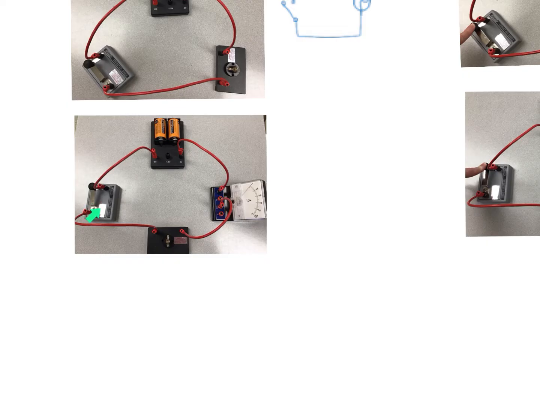And there are 2 clues that the current is not flowing. 1, the needle on the ammeter is over here at 0, and 2, the light bulb is not lit. So go ahead and draw your circuit, pause the video, draw your circuit, and then check back. Okay, so hopefully you decided the switch was open, right? And that's why the ammeter was reading at 0 right now, and the light bulb was not lit.